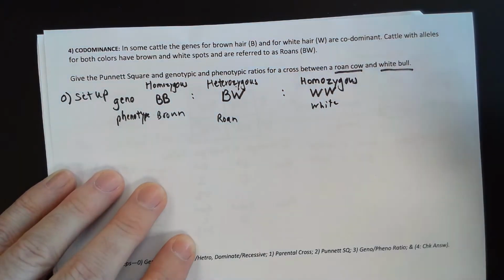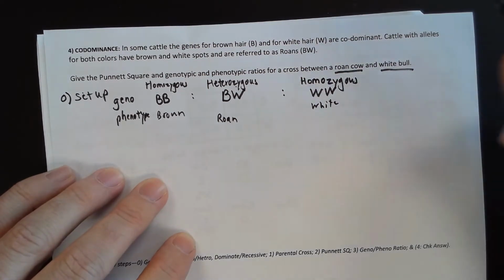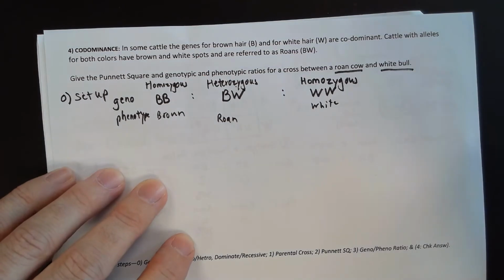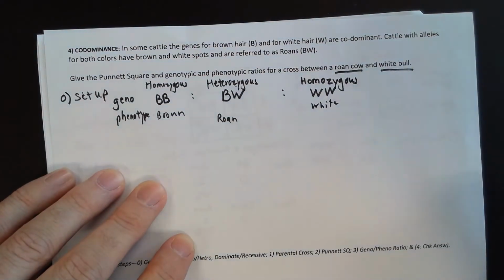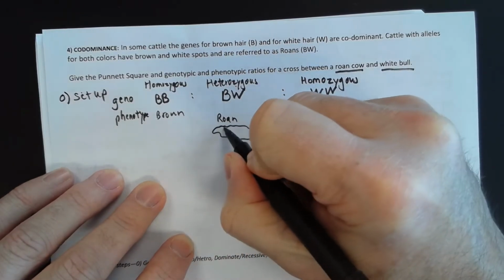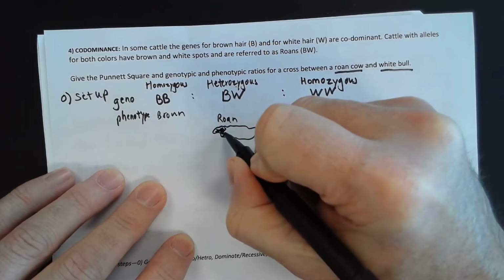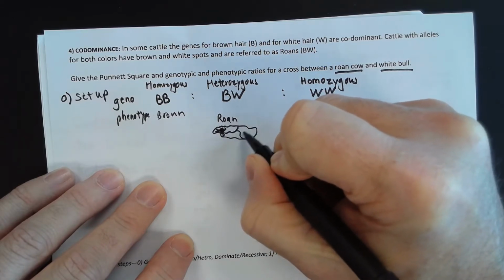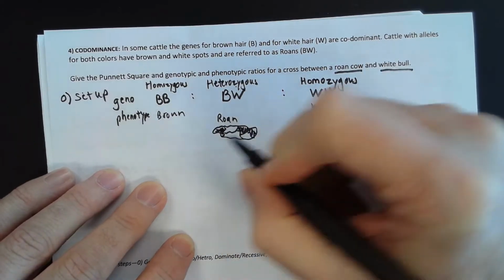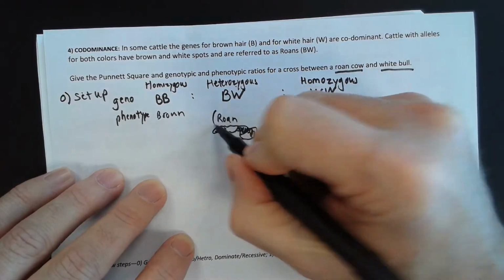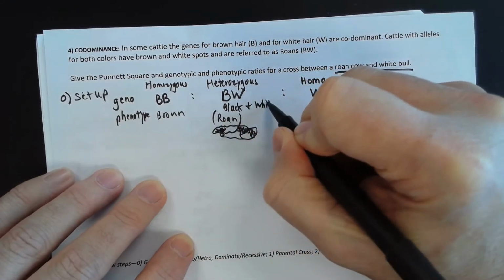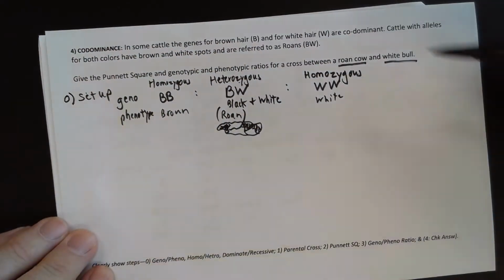Now the key is, what does roan mean? Roan does not mean a blend. That's what incomplete dominance is. Codominance means they exist together, almost like you're going to have brown and white, almost like a spotted situation, right? So it's going to be kind of like, this is the fur color. It's going to be a little brown and white and brown and white and brown. So it's like spotted, there's no blending, and we're going to call that roan, which is brown and white, not blended.